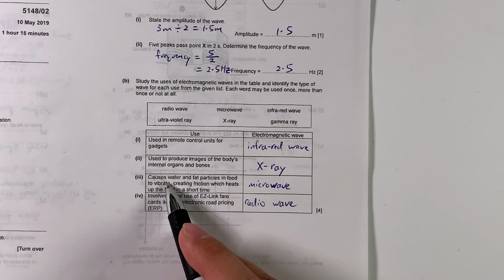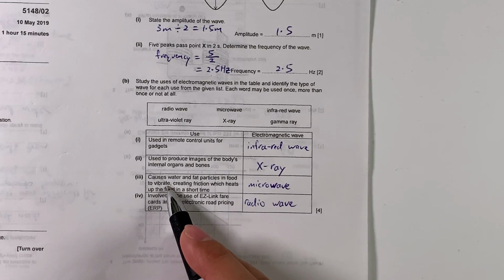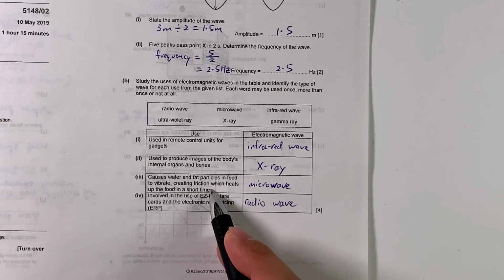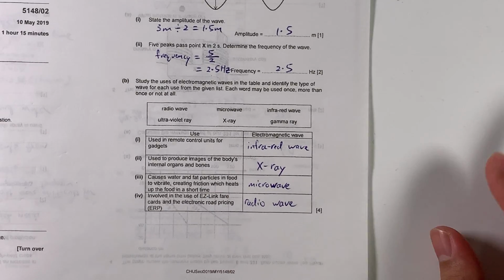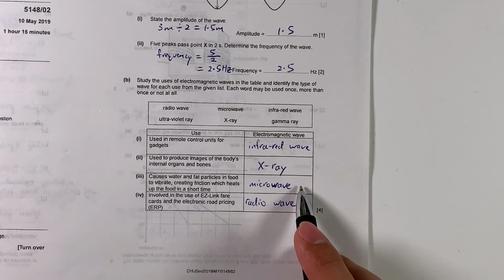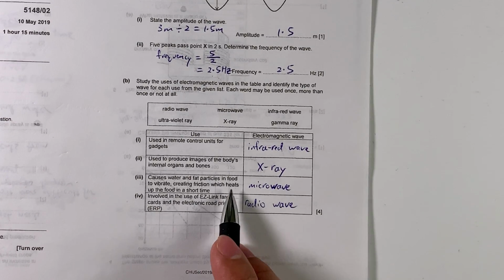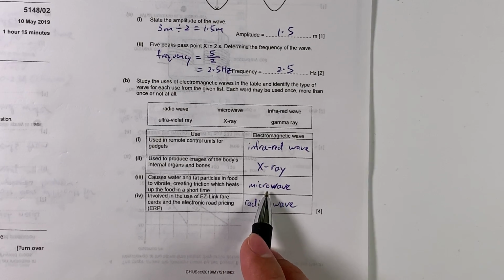Part 3, we talk about these causing water and fat particles in food to vibrate, creating friction which heats up the food in a short time. This one is not very straightforward, but if you think about how the microwave actually works, it is based on this principle. I shall not elaborate too much about that detail, but basically the answer is microwave.